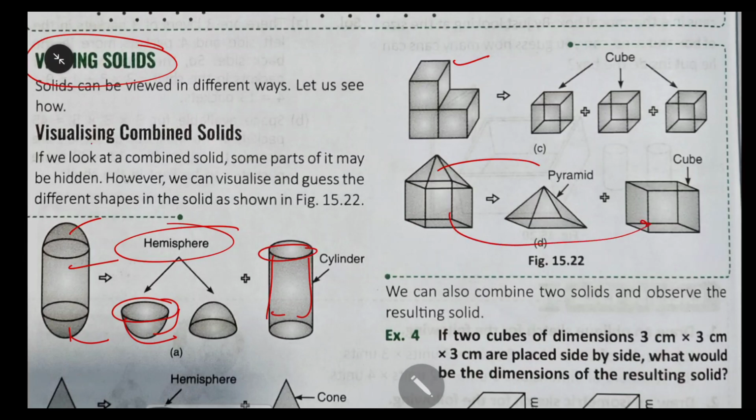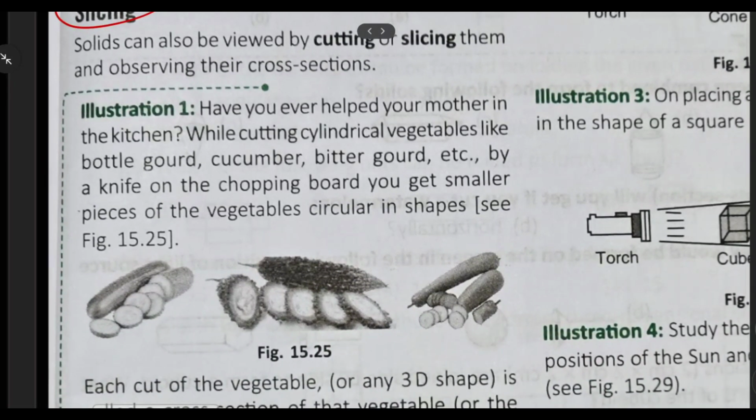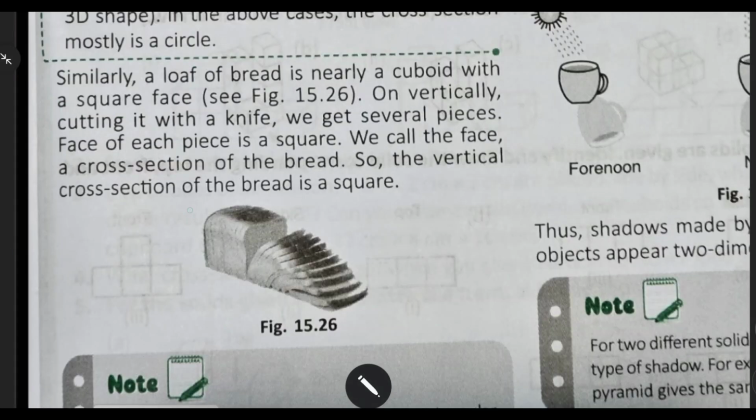Now let's move to the next topic. Your next topic is slicing. Solids can be viewed by cutting or slicing them and observing their cross section. As you can see here, when we cut a cylindrical shape, we will get a circle. This is a cylindrical shape, and when we cut this, we get a circular shape, and the same with this oval shape. So this is the way to see the 3D things after cutting them. Second thing, when you cut the cuboidal bread, you get a slice of cube or cuboid.